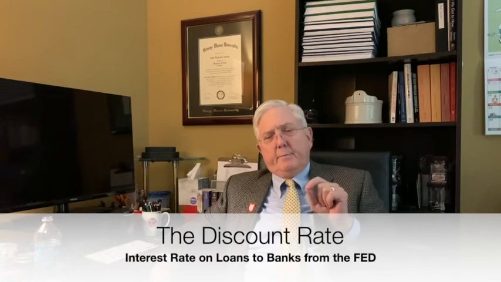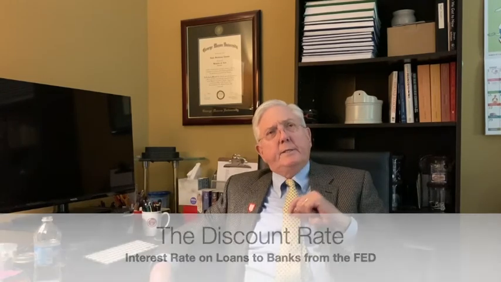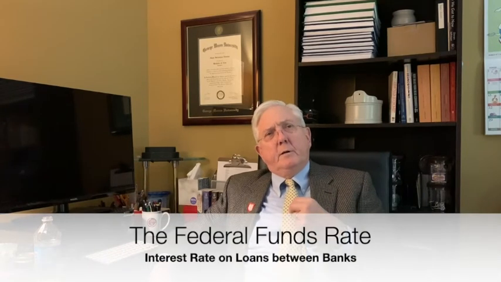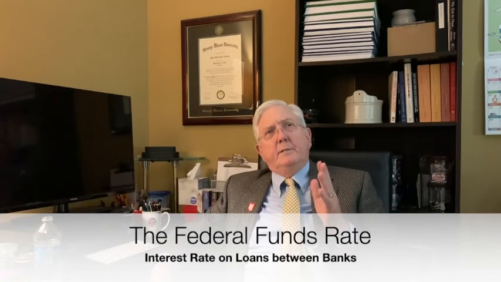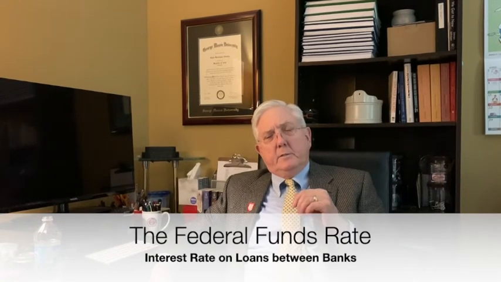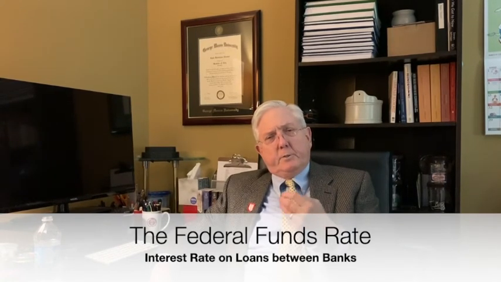The money coming from the Fed is the discount rate. But if the banks want to borrow money from each other, we call it the federal funds rate. I know it should be the other way around, but it isn't. So the federal funds rate is the rate that's charged between the banks, and the discount rate is the rate from the Fed to the banks.